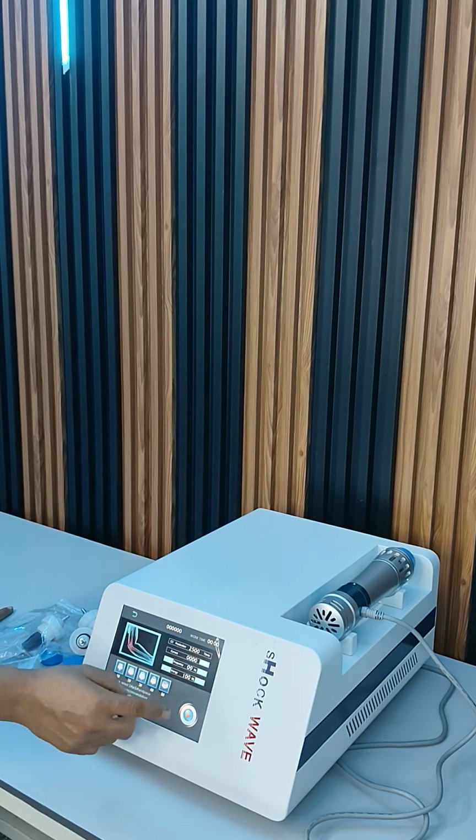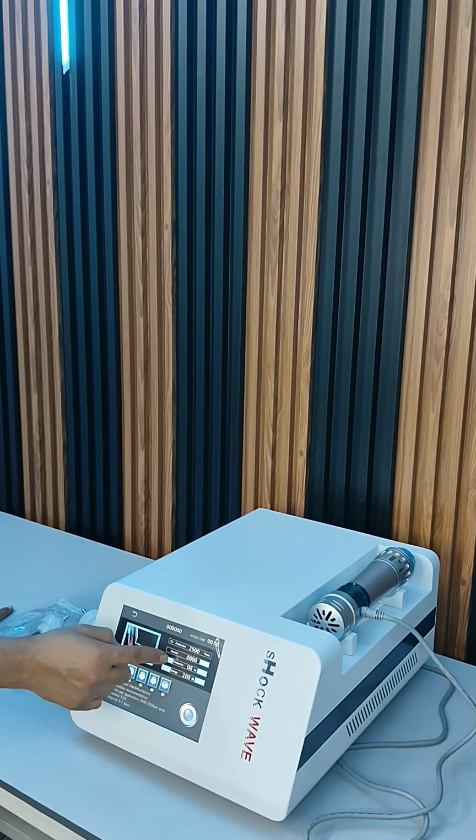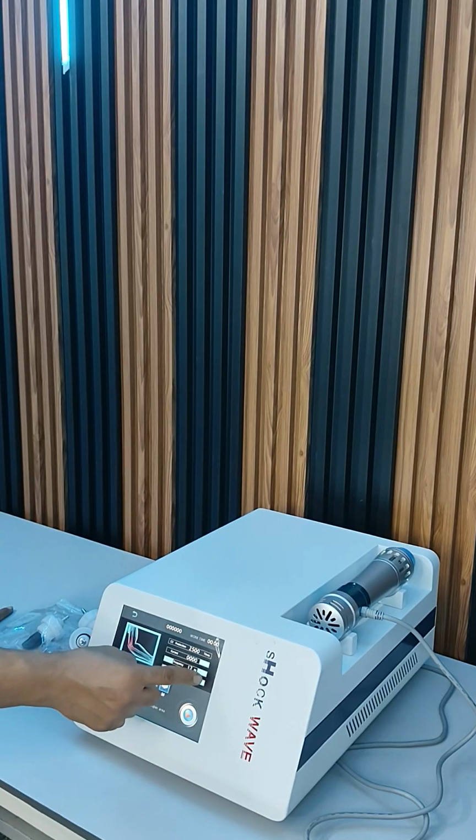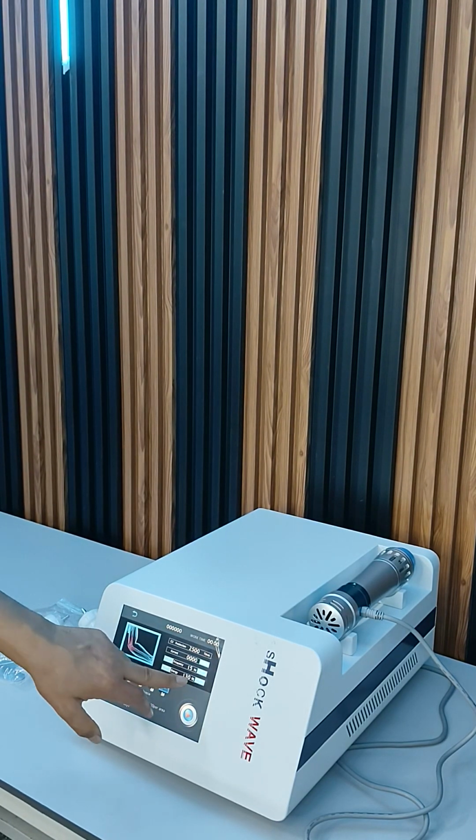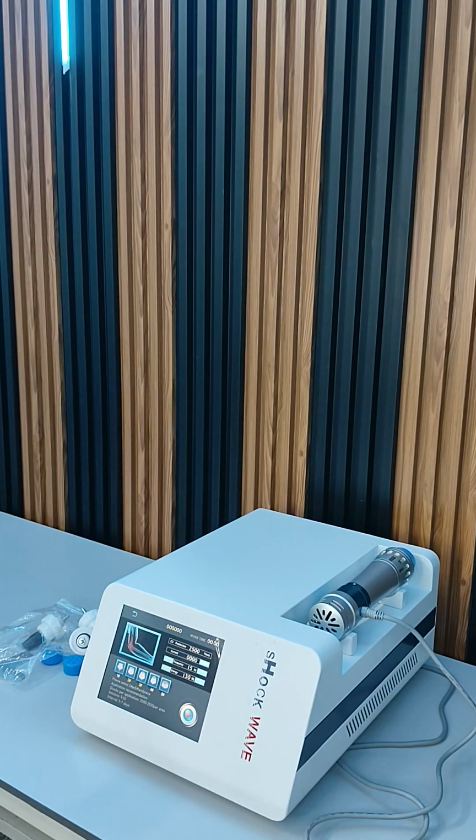So below 10, you can go up to 200. You can see millijoule, and if you increase the frequency, that will automatically adjust the maximum level of energy. You can see at 15 you can't go more than 30 millijoule.